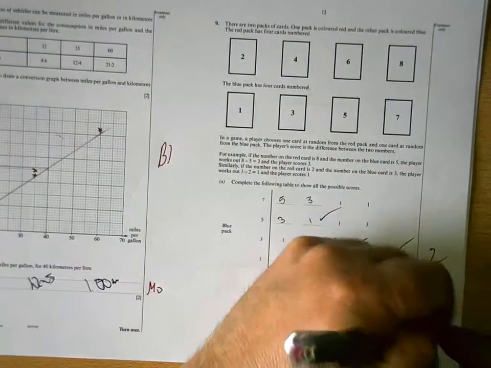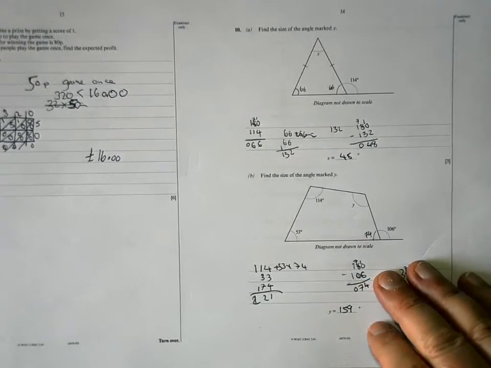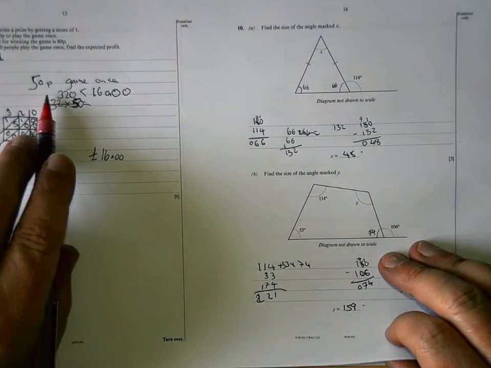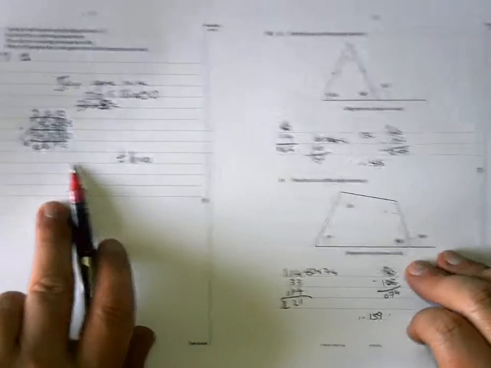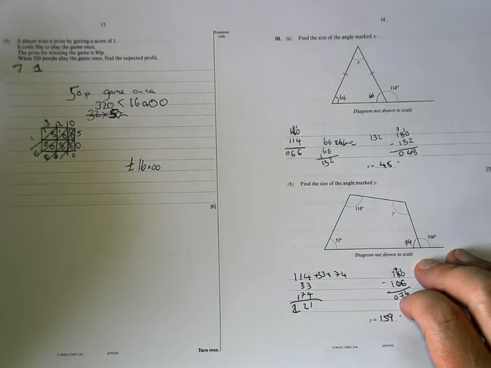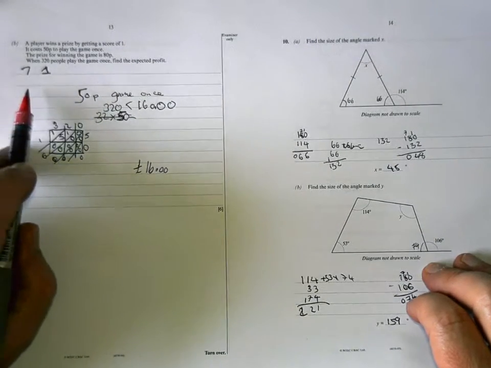So that's correct. So 3 on that page. And here, 50 pence once. So again, you're not communicating what's happening here. And what you need to be doing is using the information on the previous page. It looks as if you haven't made that link.